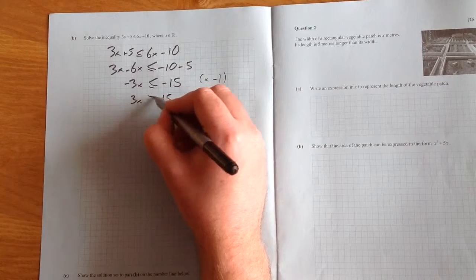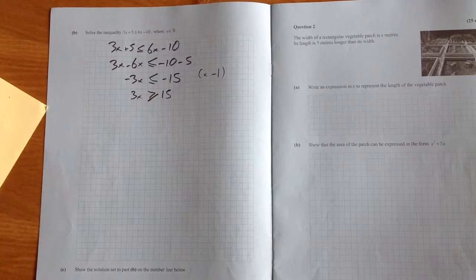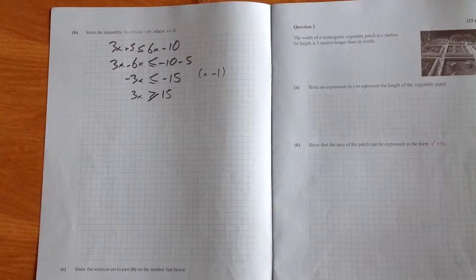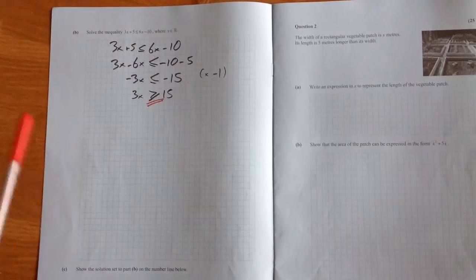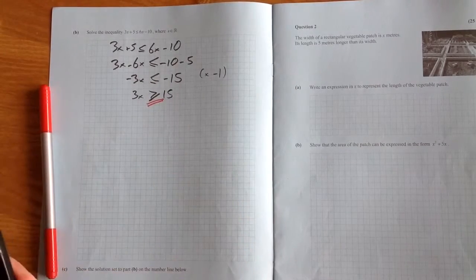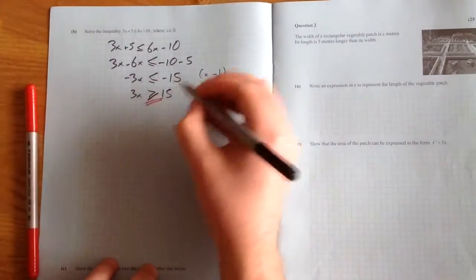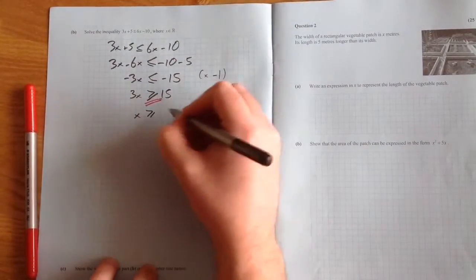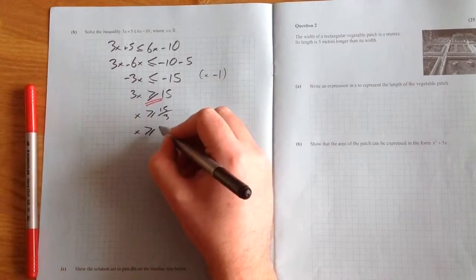But I have to change the direction in which that sign goes. I'm really going to emphasize that by using another colour, because that is a very important part of inequalities. It's really the only difference that can occur. Alright, so just make sure you change the direction, and now I can finish it off just like I can for any regular algebra question. So x is going to be less than or equal to 15 divided by 3. X is going to be greater than or equal to 5.